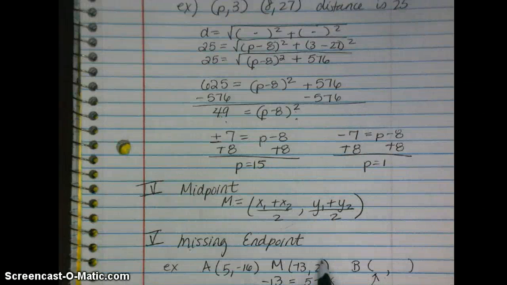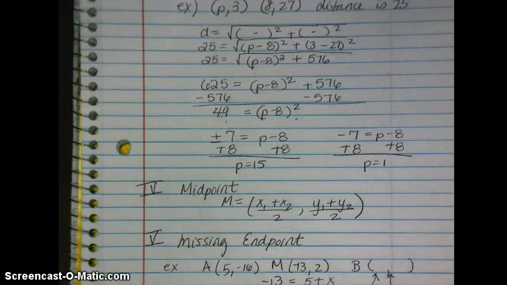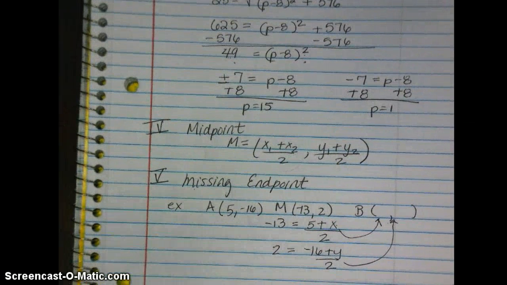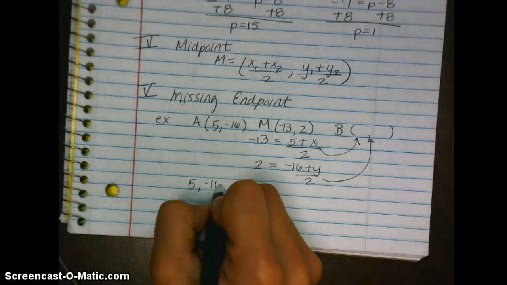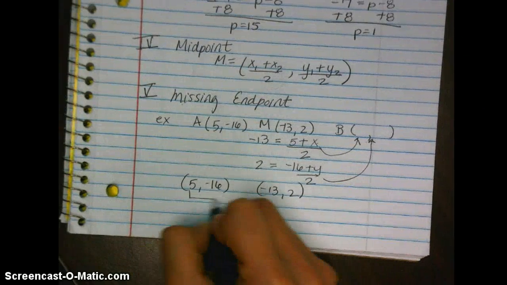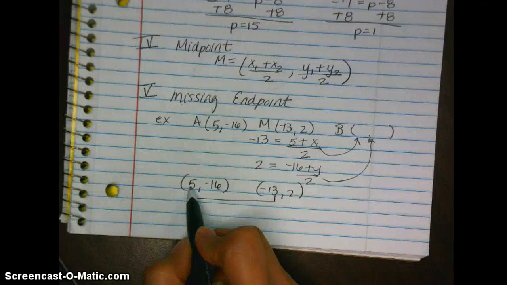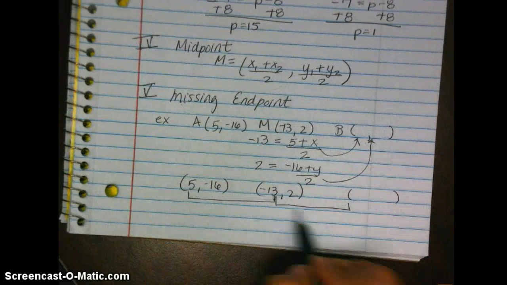You can do a similar thing with your y values. Whatever that is, you're going to put for the y part of your coordinate. A shortcut to think about it is this. Shortcut is the equidistance part. So if I know that I'm equidistant, the traveling steps I take from 5 to negative 13 has to be the same kind of traveling steps I take to get to the other endpoint.